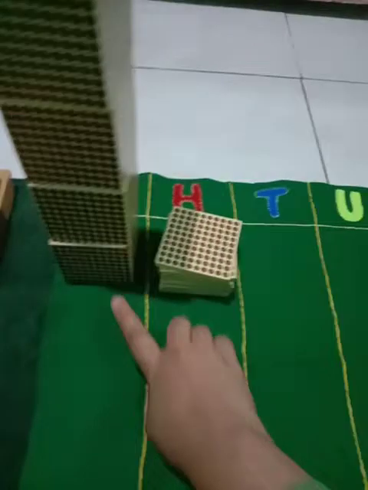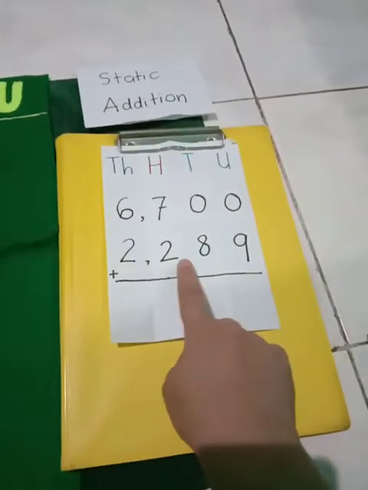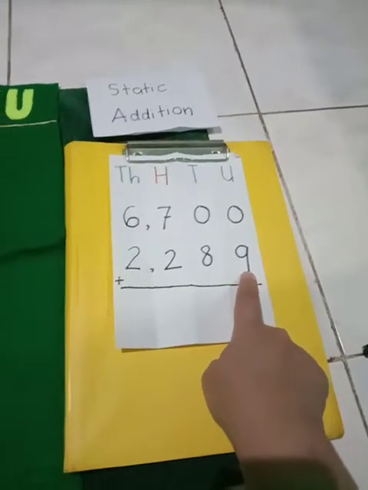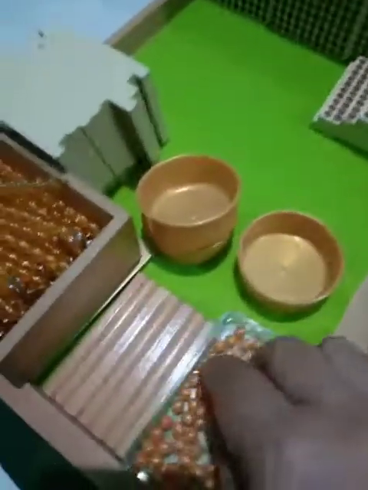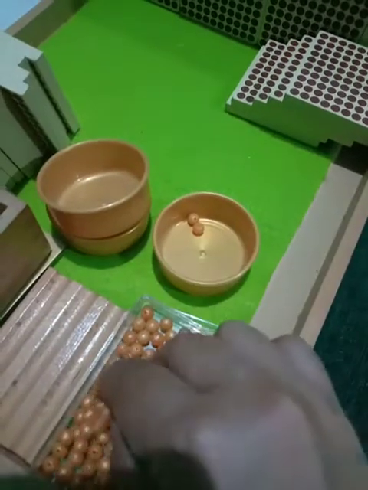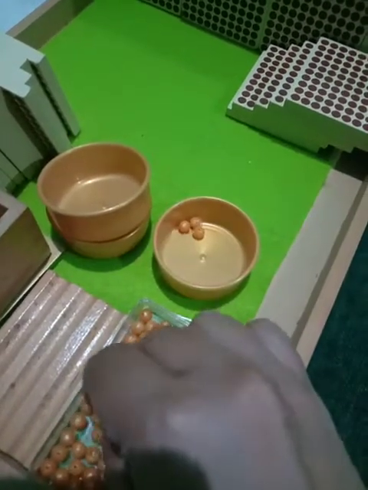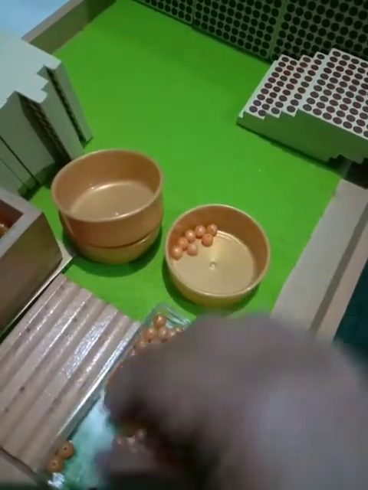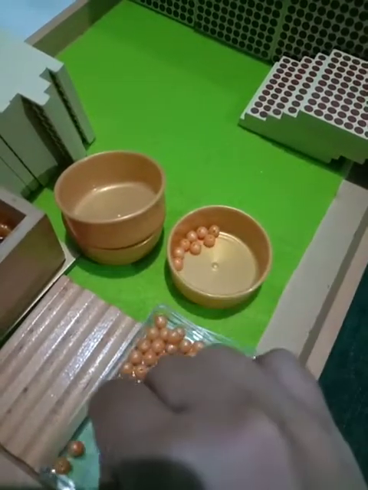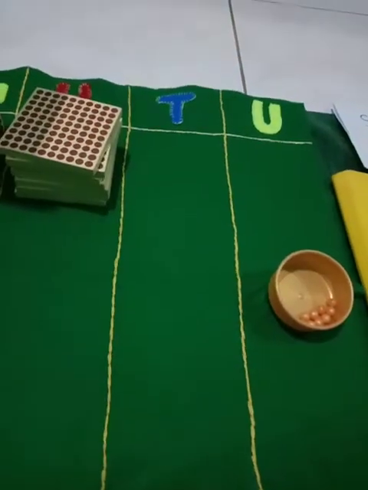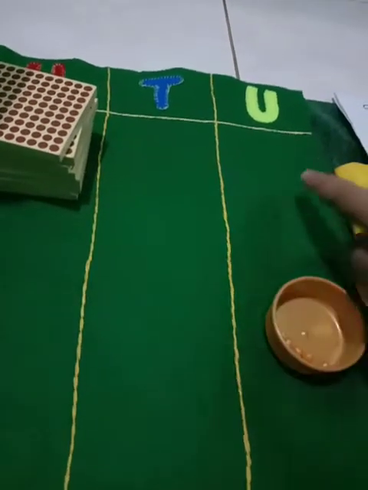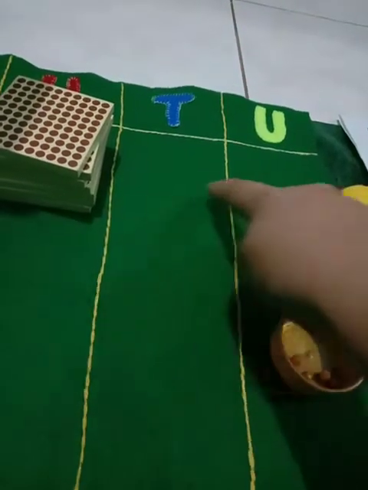And then the next addend is 2,289. How many units are there? 9 units. 1, 2, 3, 4, 5, 6, 7, 8, 9. So it's 9 units here. Give some space because remember, for the first addend there is no unit and there is no 10.